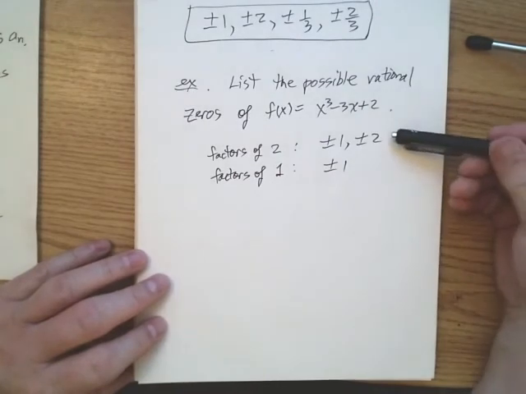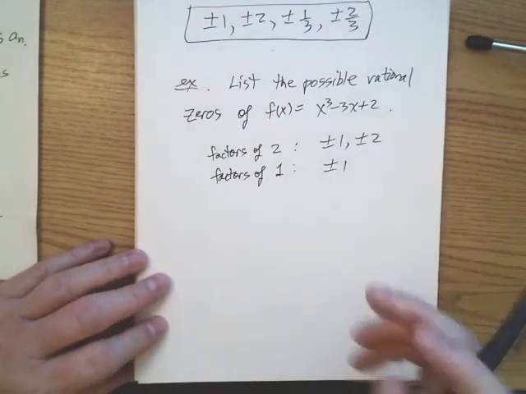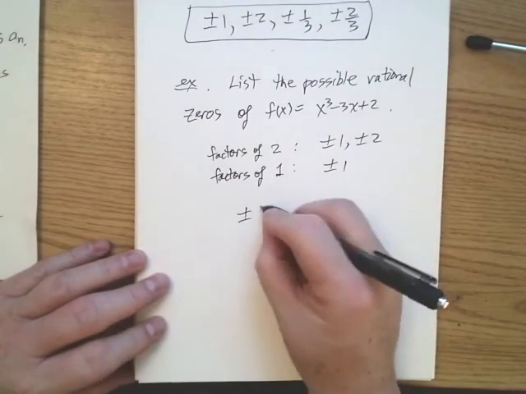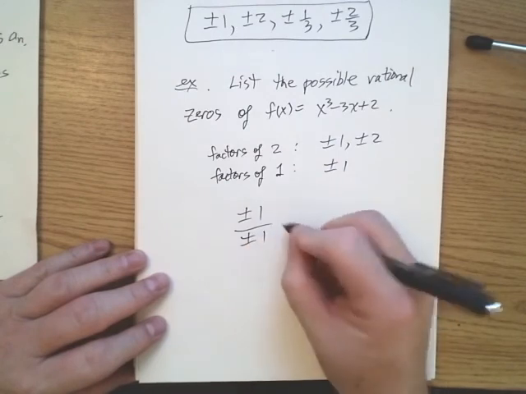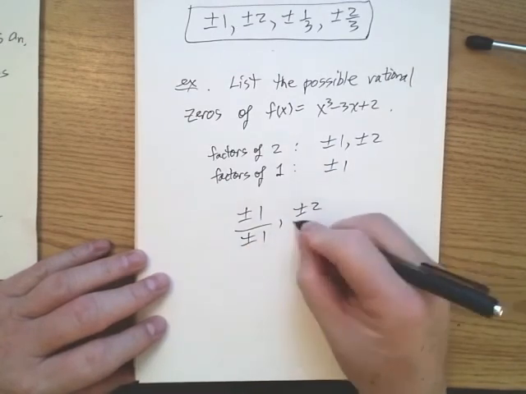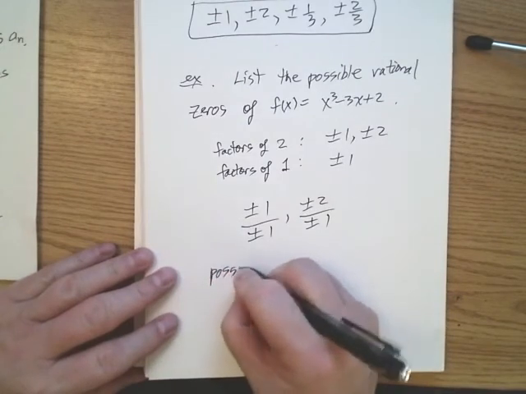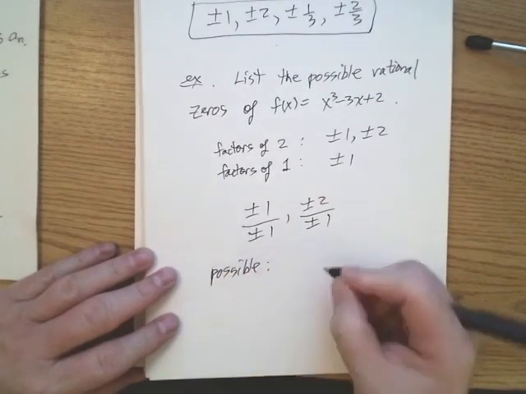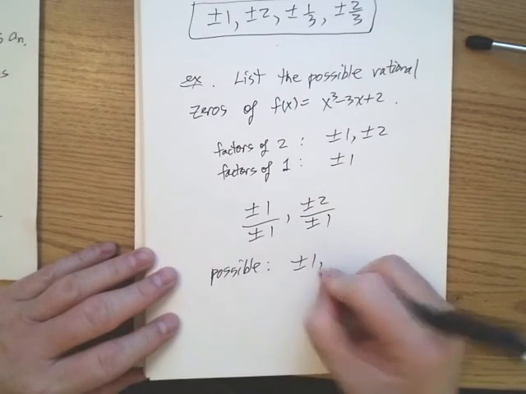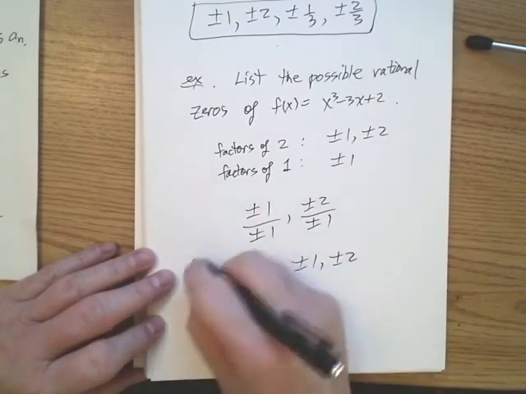Now remember, it's these guys divided by these guys. So the possible or potential rational zeros would be plus or minus 1, plus or minus 2.